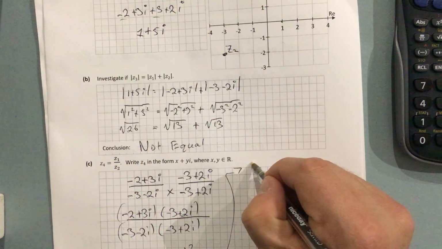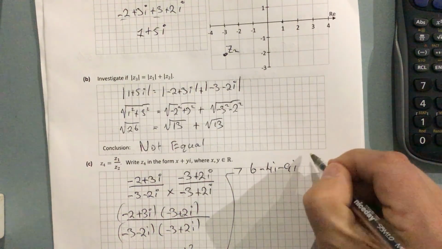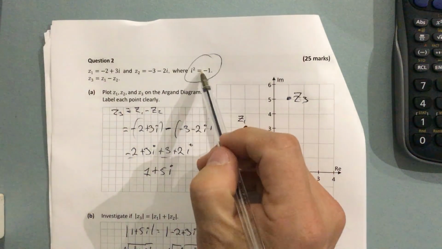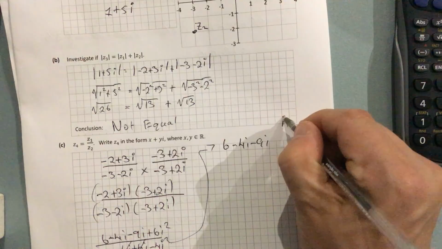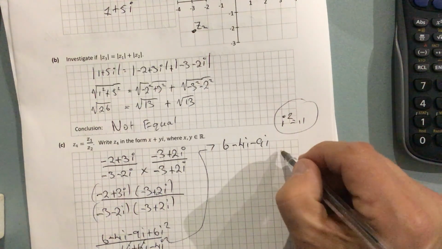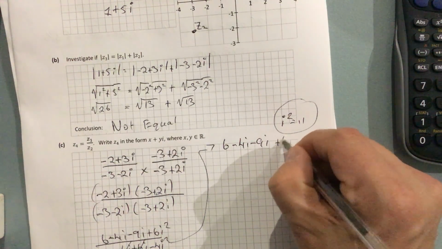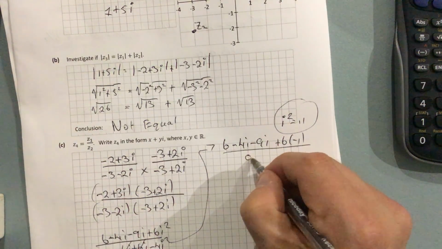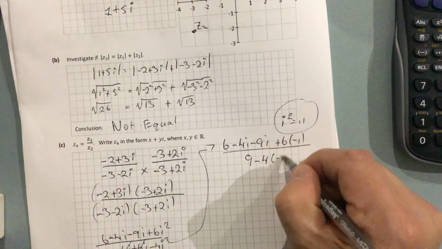That leaves me with 6 minus 4i minus 9i. At this point, just remember that i squared is equal to minus 1. So I'll substitute i squared for minus 1. So that's plus 6 times minus 1, all over 9 minus 4. Again, I can substitute here for minus 1.